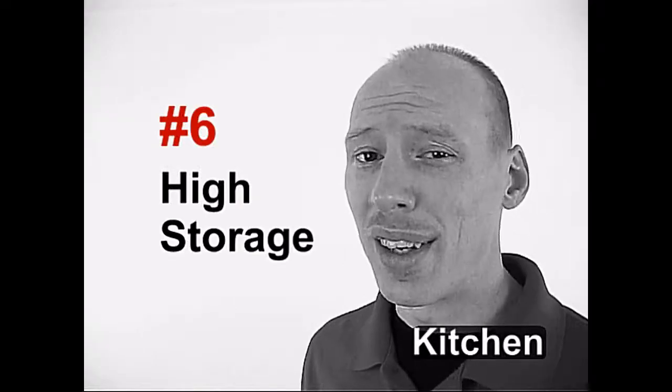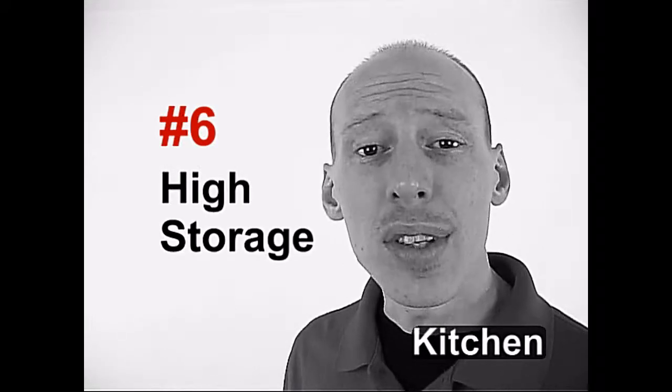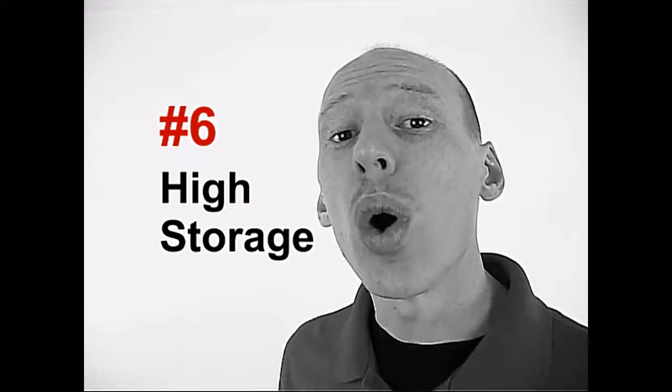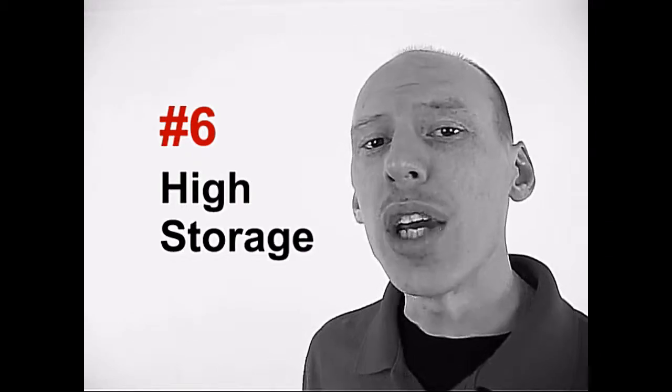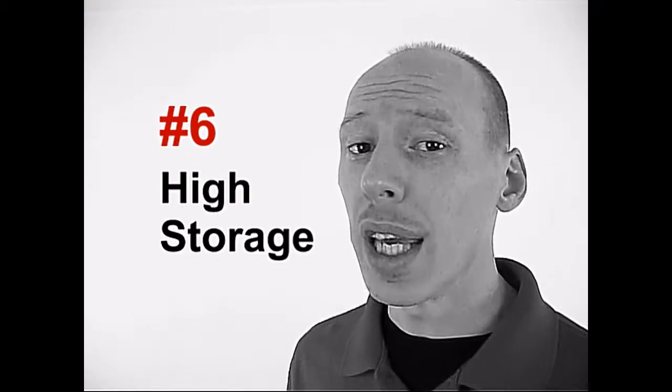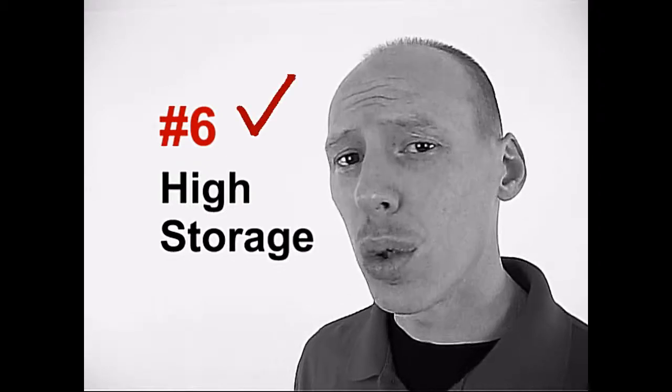On to the kitchen. Number six, do you have anything stored in your kitchen like spices or anything else that's stored high up that you have to get on a footstool to get? Make sure to move anything that you use normally down to a reachable, safe height, so you don't have to get up on a footstool to reach things.